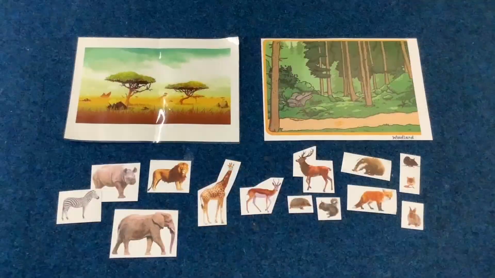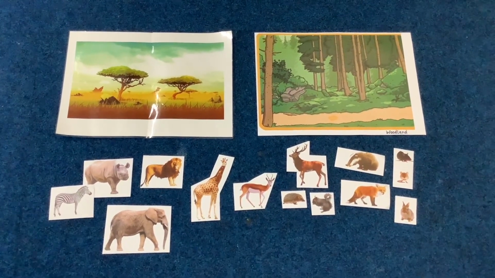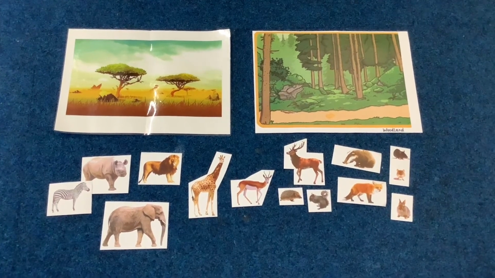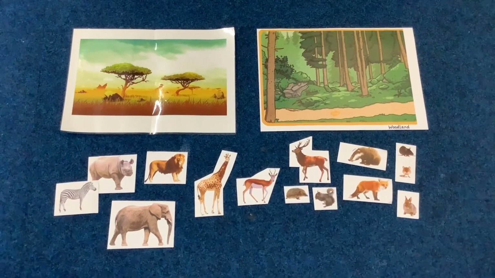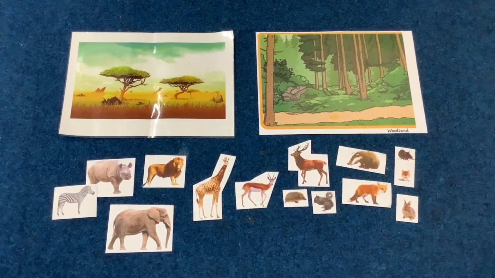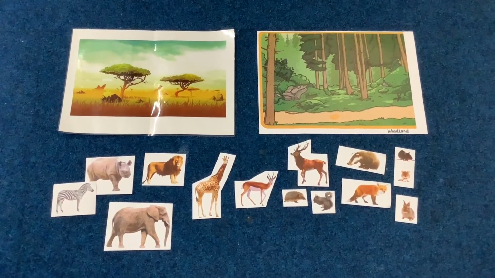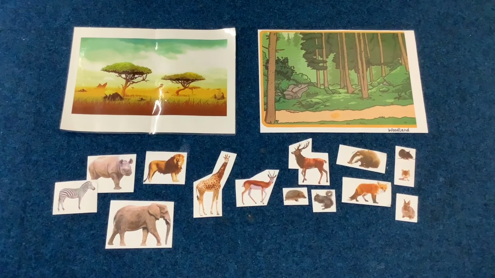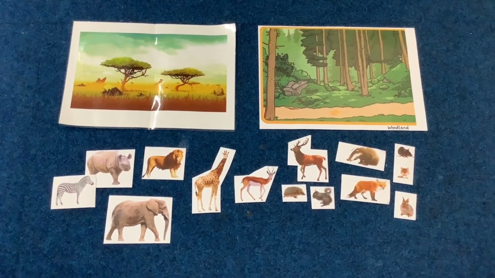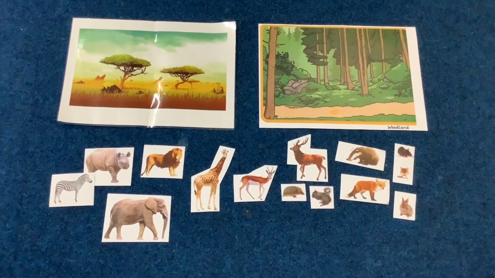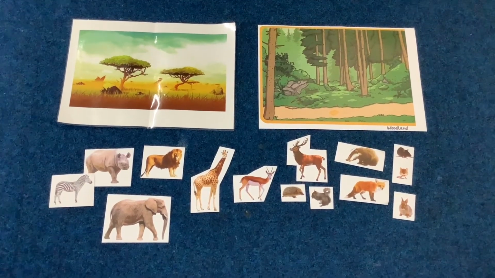So today we're going to be sorting these animals onto the correct picture. The left-hand picture shows the African Savannah grasslands, and the right picture shows a woodland in England. So I wonder, if you look at the pictures of the animals, which animals you think will go on each picture. I'm going to quickly sort them and I'll show you what I think.